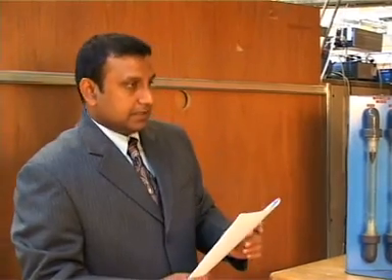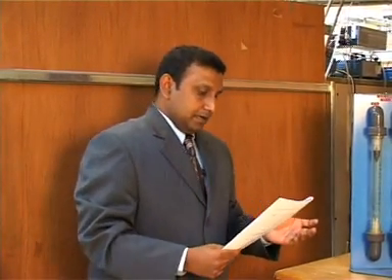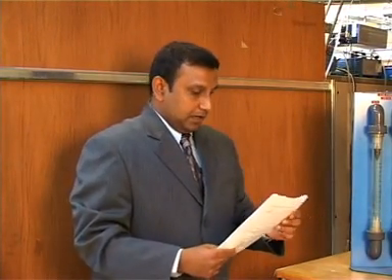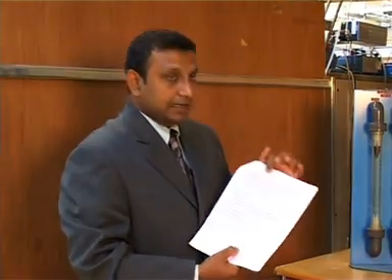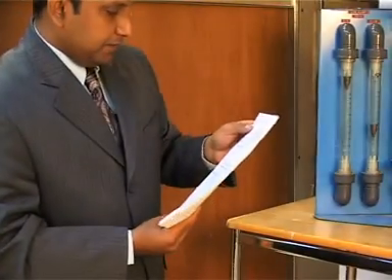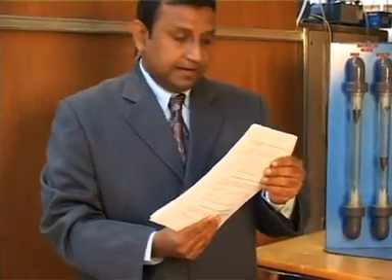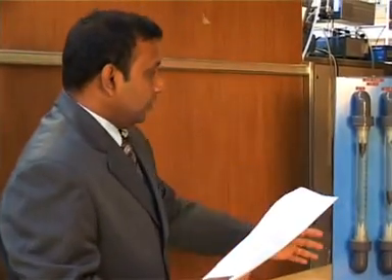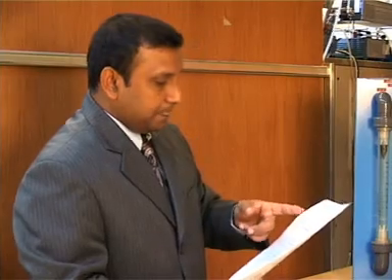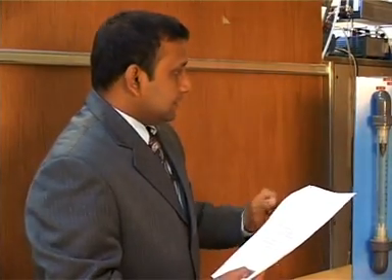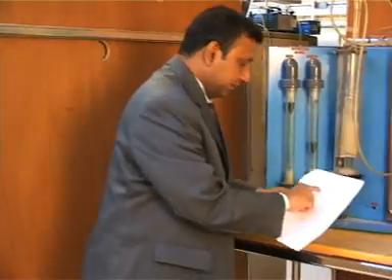The last set of measurements, which is setup number 4, is related to the last table you have in the handout. And there what we are going to do is maintain the same fluidization flow through the reactor and change the surface temperature at different points.